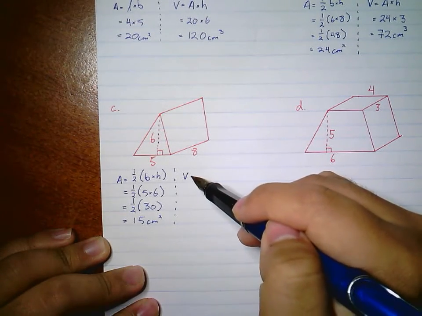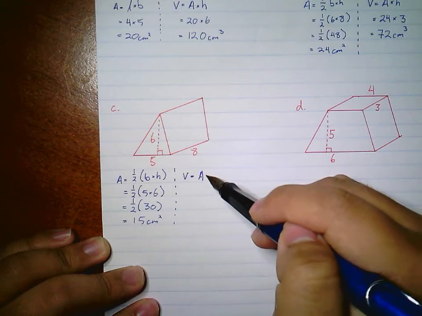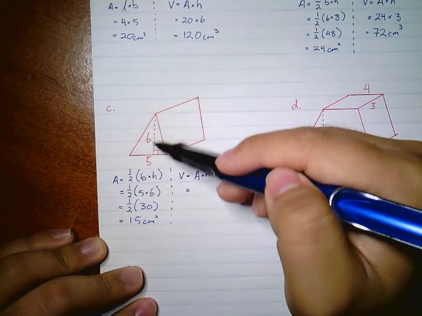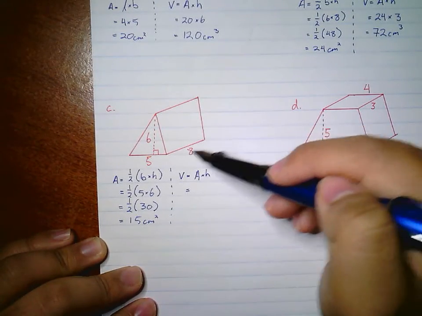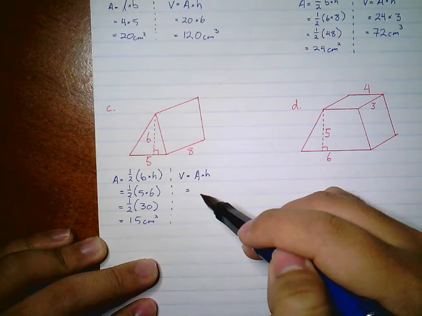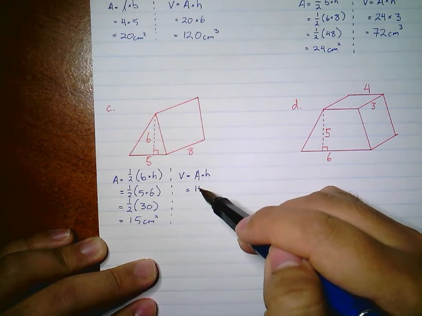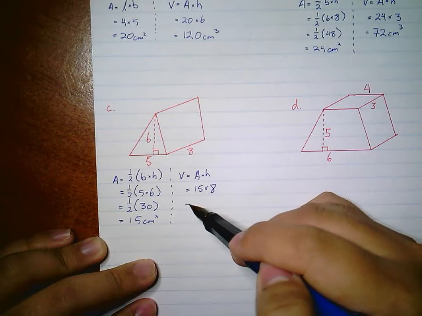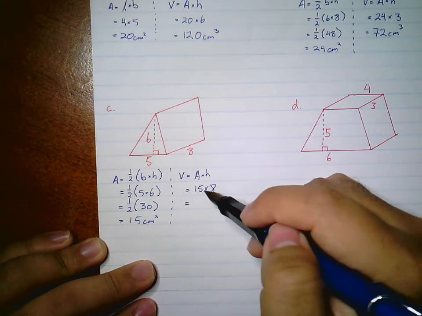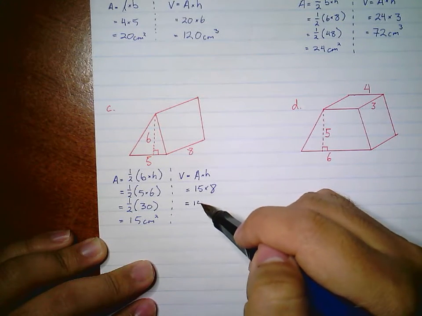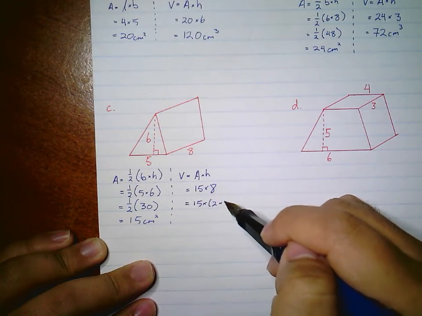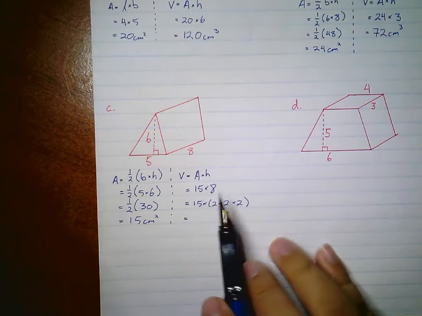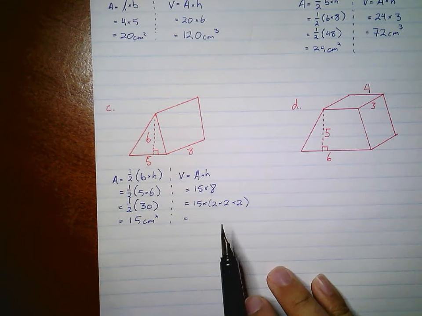Moving from here, we now have to calculate the volume, which is the area times the prism's height. Not this height, it's the prism's height, so it's 8. So the area that we calculated was 15 times 8. How I'm going to do this is, in my head, I'm going to do 15 times 2 times 2 times 2. That way it makes multiplying by 8 a little bit easier.